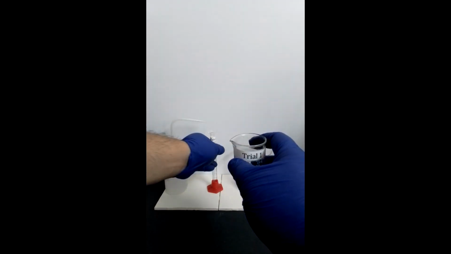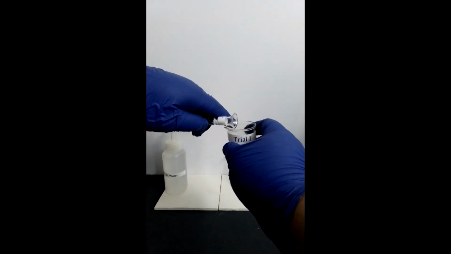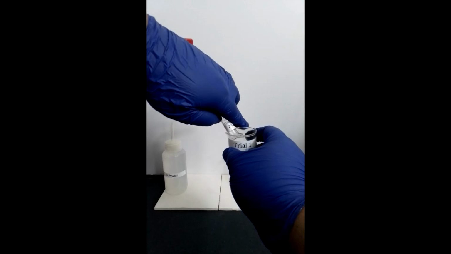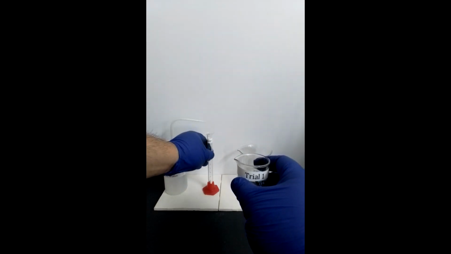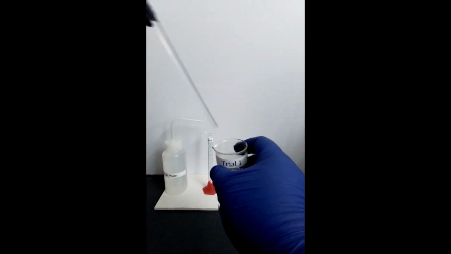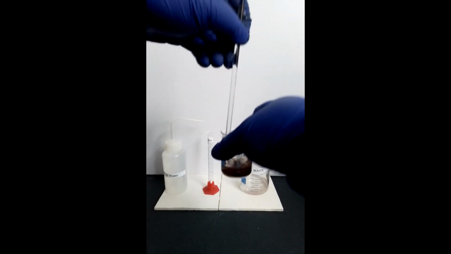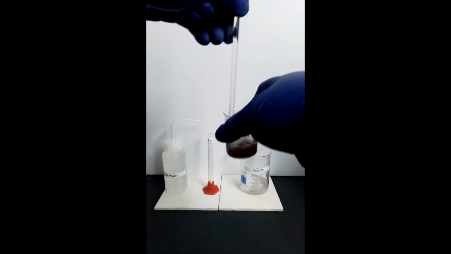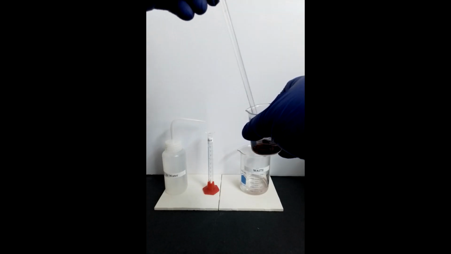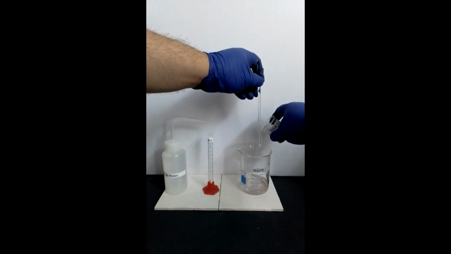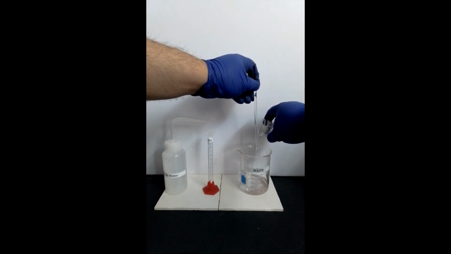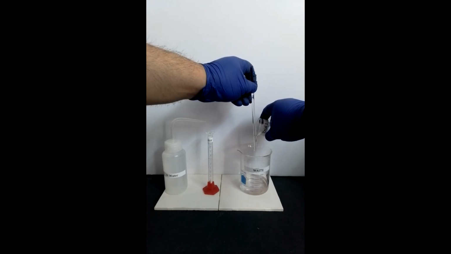And then wash the solid with 3 10 milliliter portions of DI water, which will purify the copper solid. And for each portion, decant into the same waste beaker.